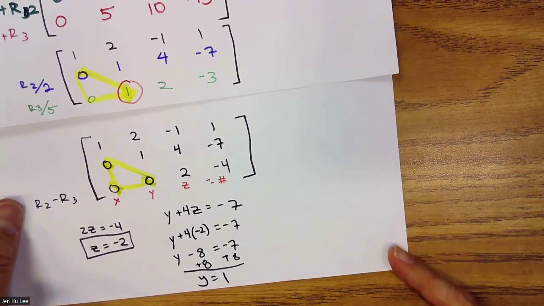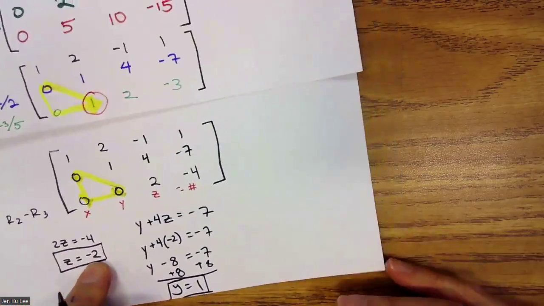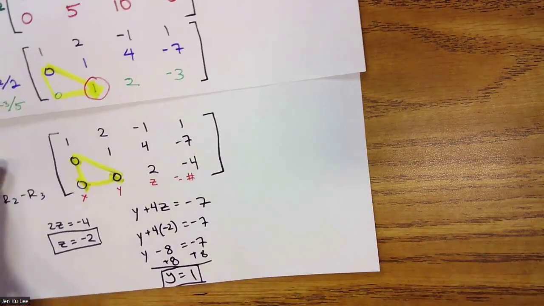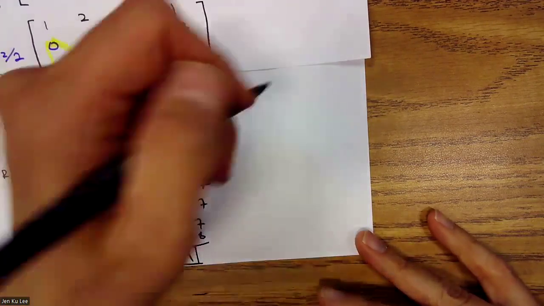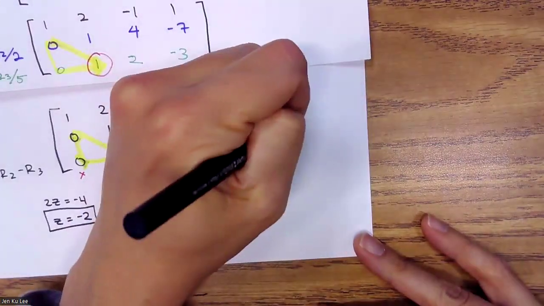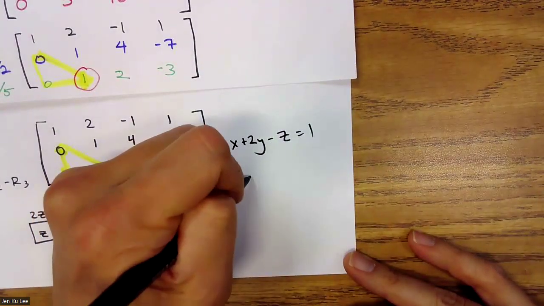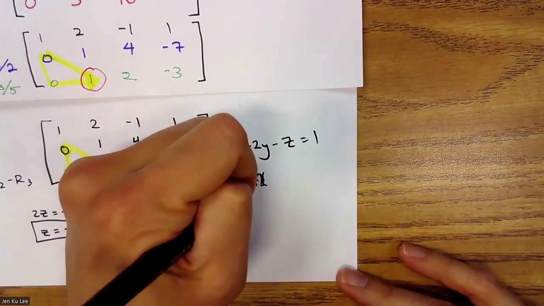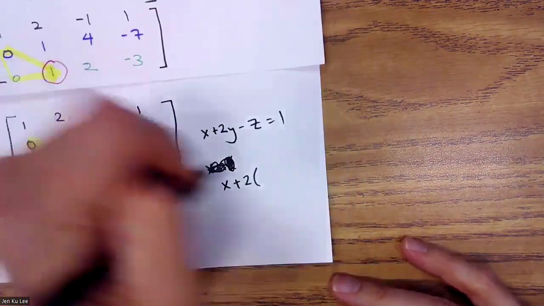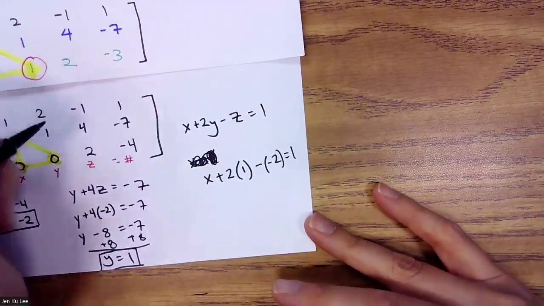Okay, so with y equals 1 and z equals -2, what we're going to do is plug it back into that first one. Okay, so that's x plus 2y minus z equals 1. So that's x plus 2 times 1 minus negative 2 equals 1.